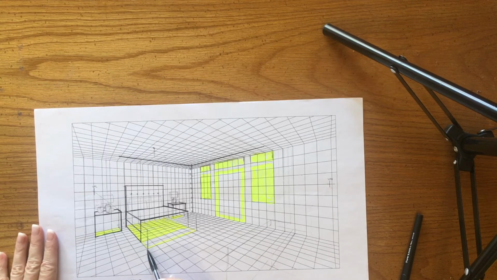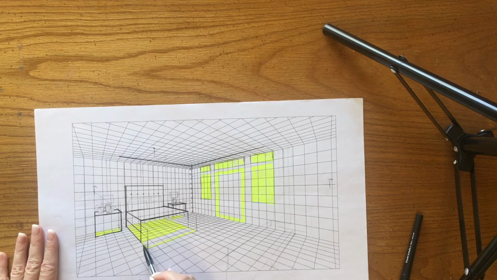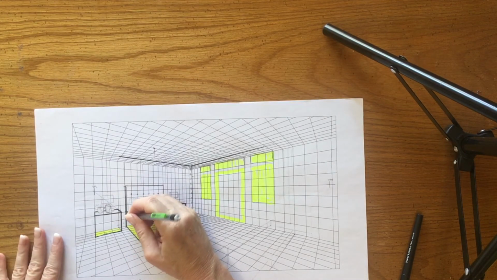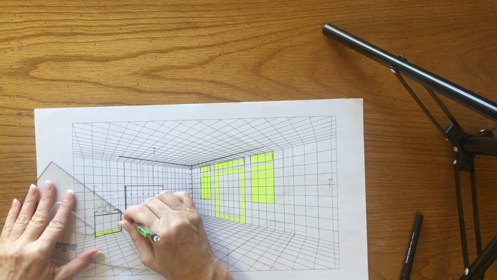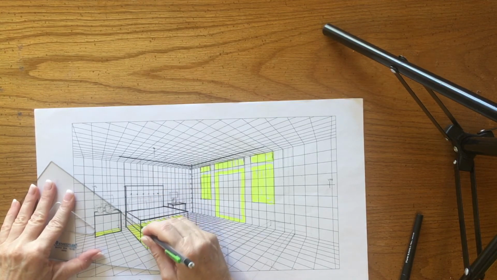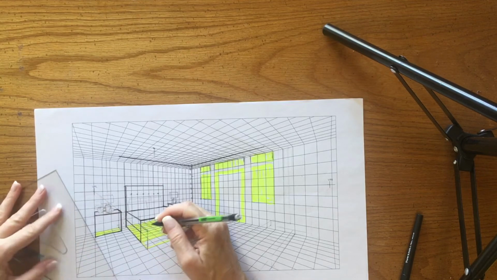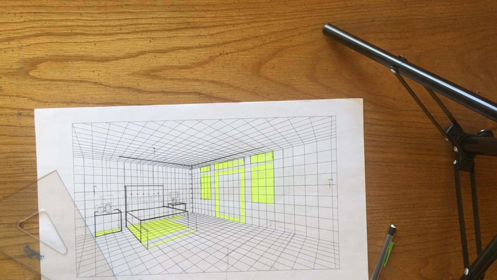I'm going to follow along the edge that the bench is on, and go up 1.5 feet, which is 18 inches. And I'm going to go from that 18 inches through the vanishing point to find the top of my bench.